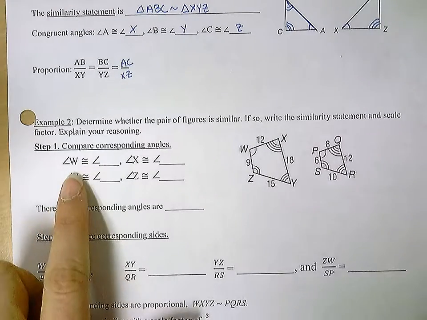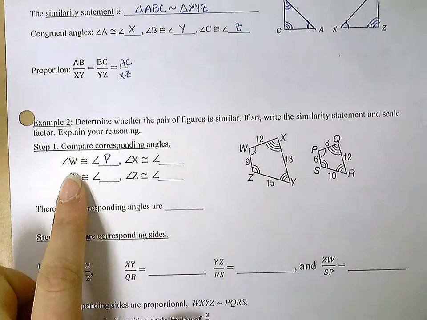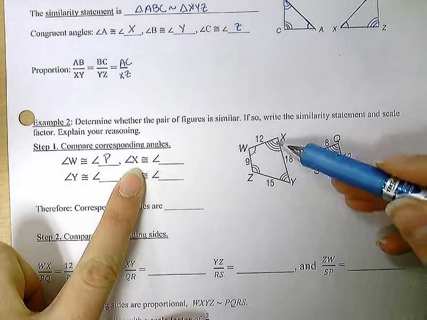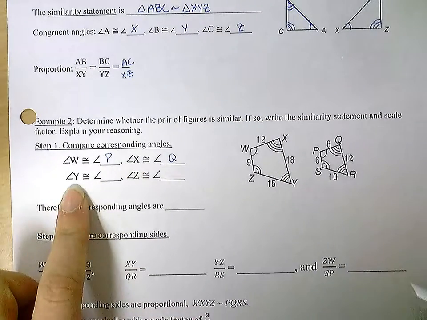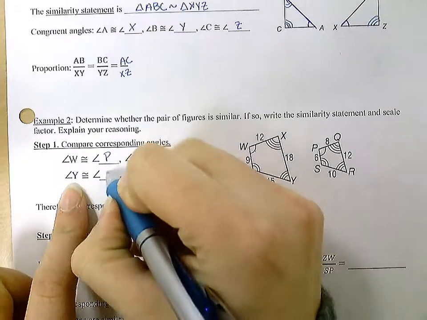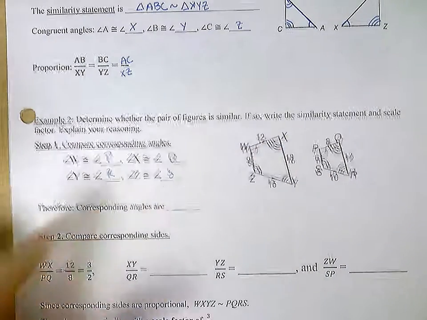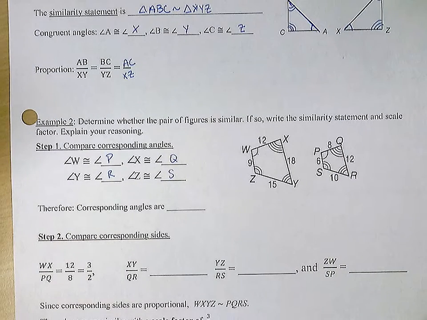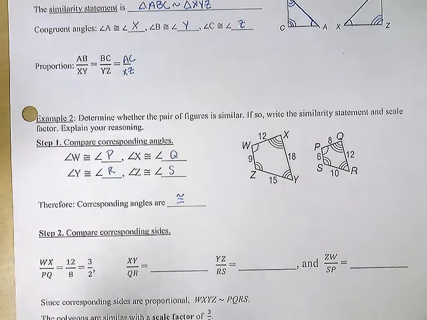If I look at angle W, it would be congruent to angle P. Angle X would be congruent to angle Q. Y would be congruent to R. And Z would be congruent to S. After comparing my corresponding angles, they do line up for congruency. So therefore, corresponding angles are congruent. That's step 1.